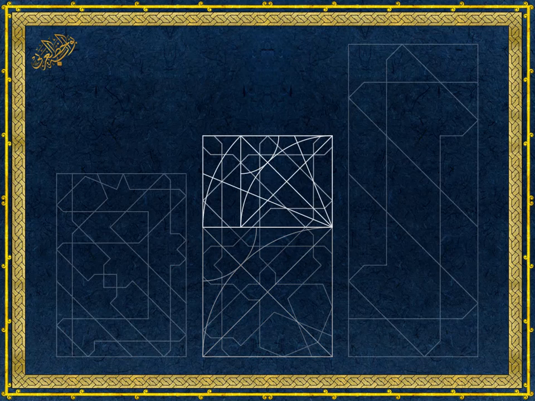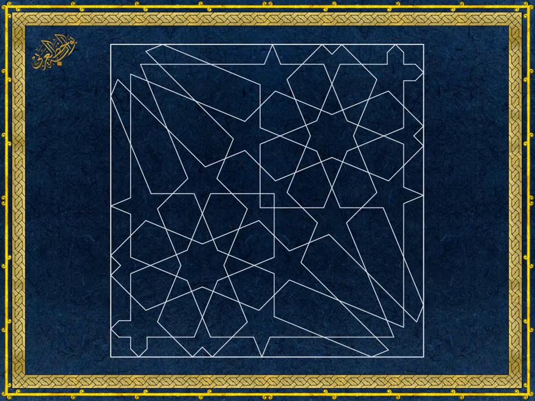We can also say that it is made of two squares and one secondary rectangle. The dynamic symmetry and the relationship between these two rectangles is not limited to the boundary of the pattern. In fact, it goes deeper inside the structure of the pattern.